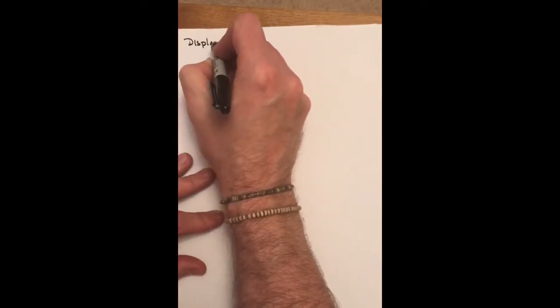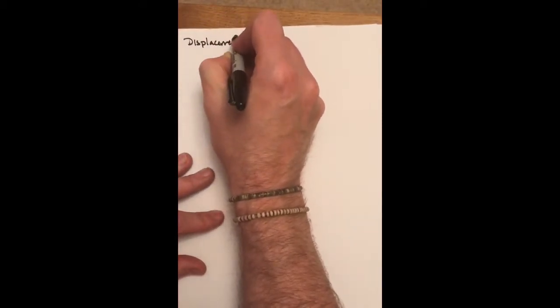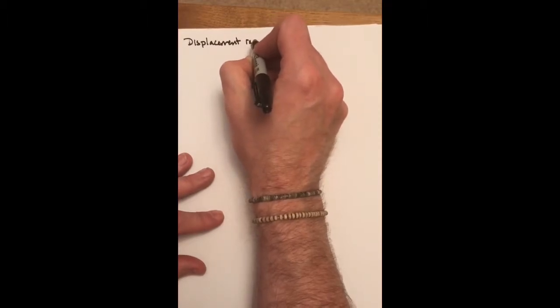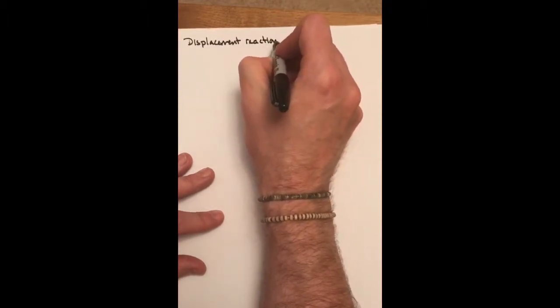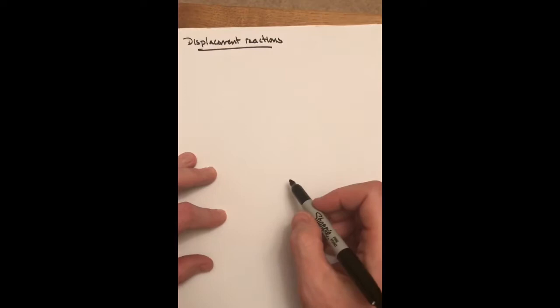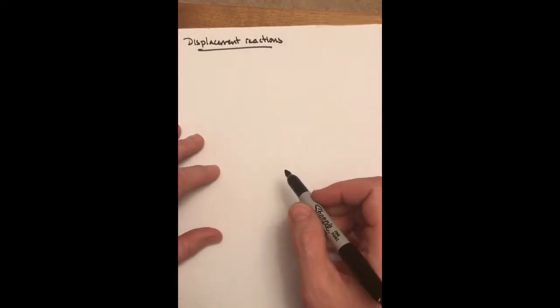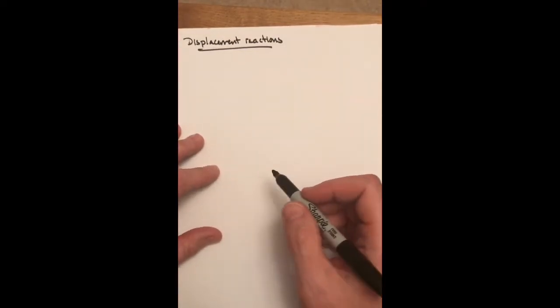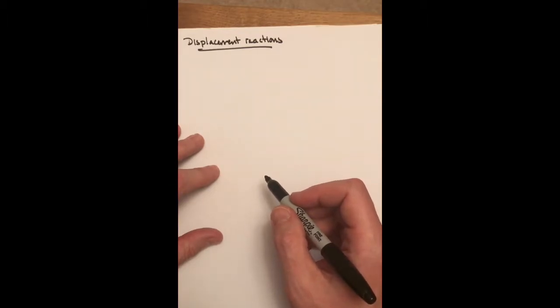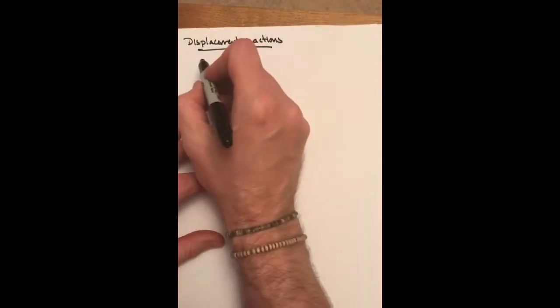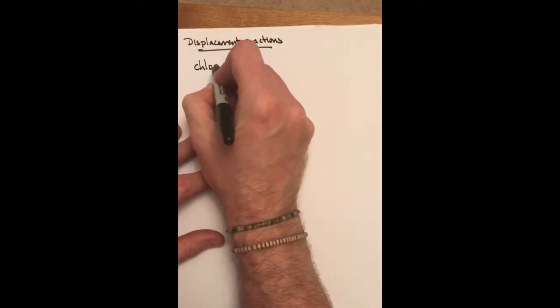Now remember, a displacement reaction is when one element pushes out another element from its compound. That's because the element is more reactive and it's pushing a second element out. So let's have a look at an example.